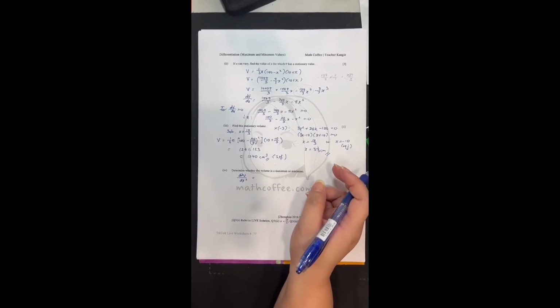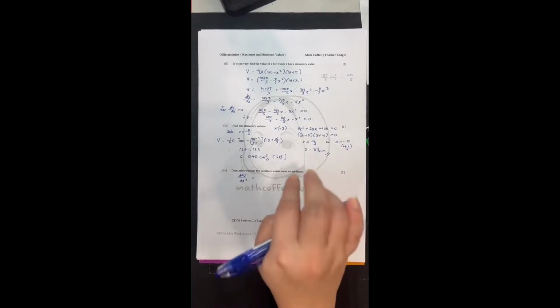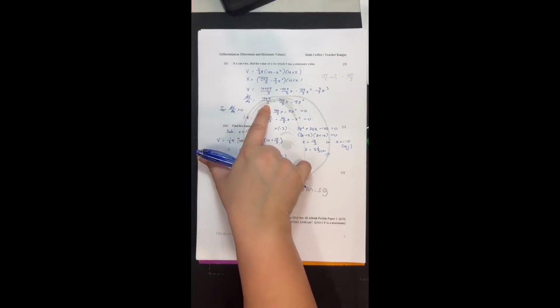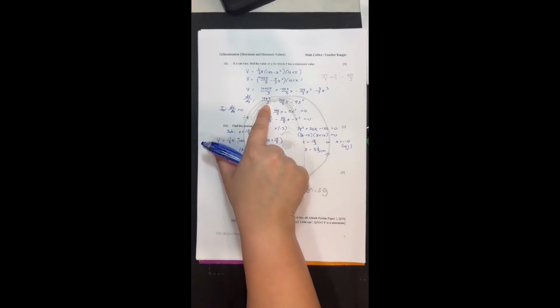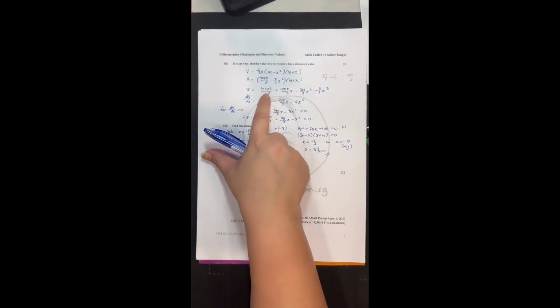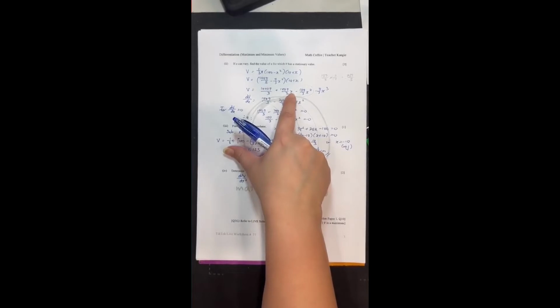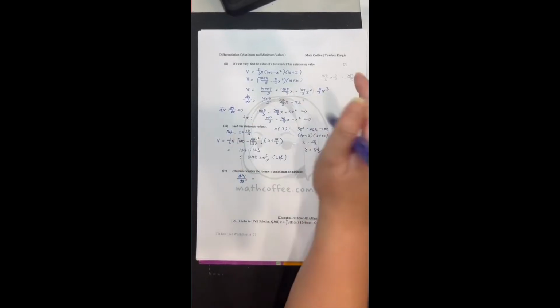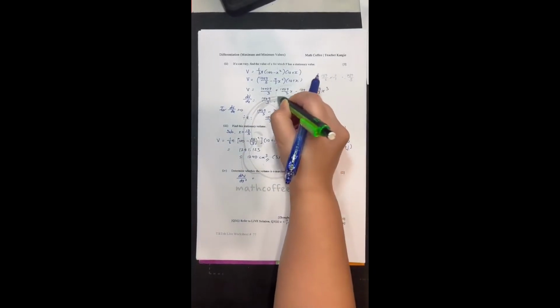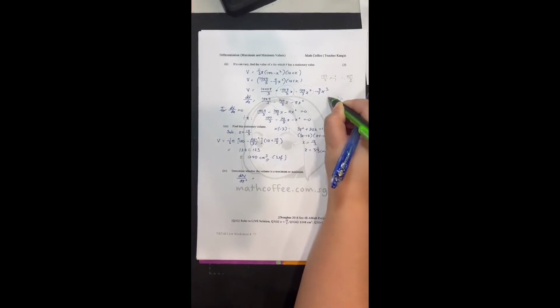Why when differentiating, 100 pi over 3 disappears, but the other never disappears? Let's see. Because this one is constant. Pi is actually just a number. So differentiating a constant means it disappears. This one has an x. It's just like when you differentiate 2x, what do you get?